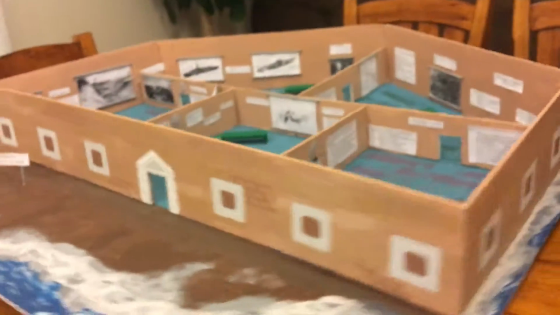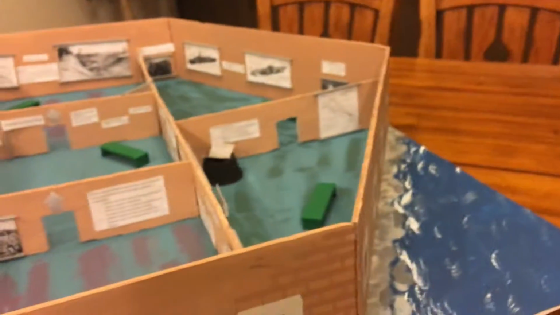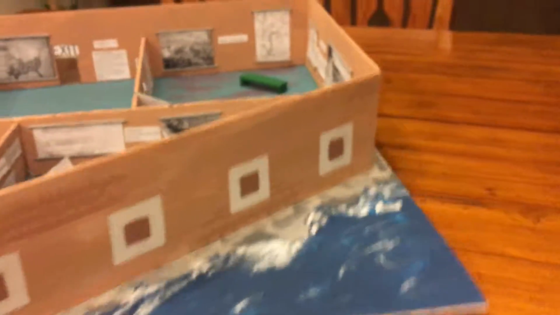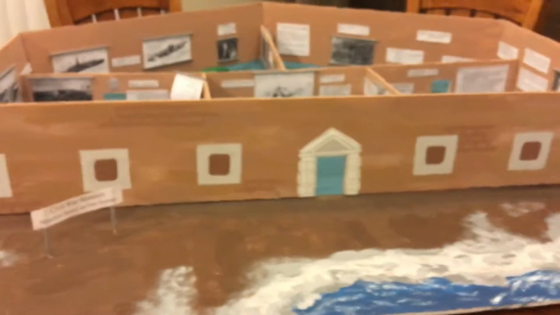And yeah, this is what it looks like on the outside. It is on an island to represent Fort Sumter. Thank you.